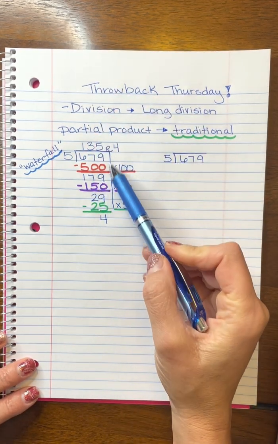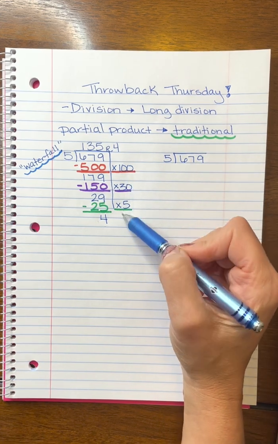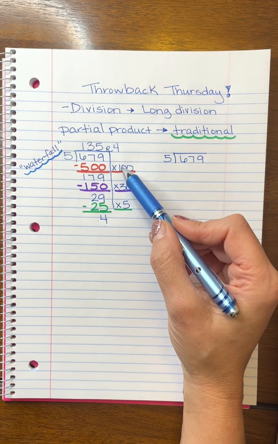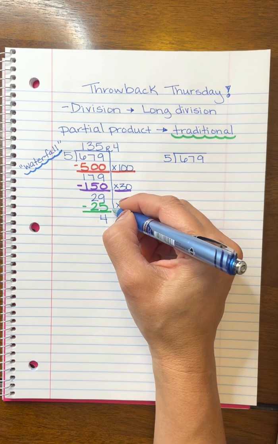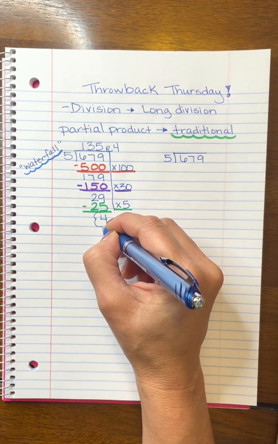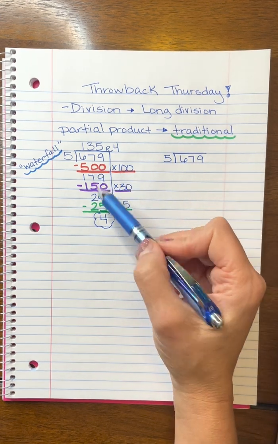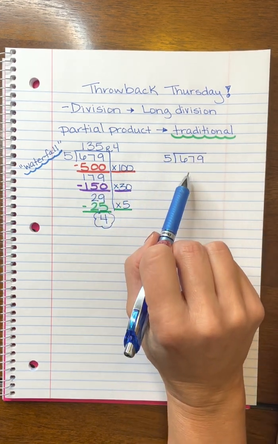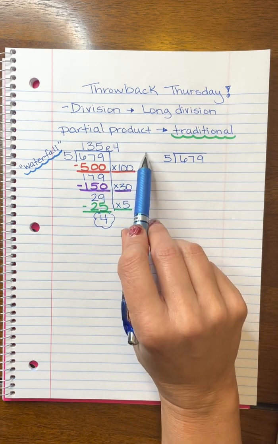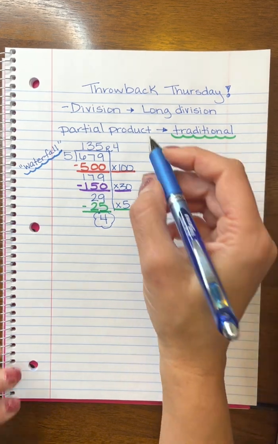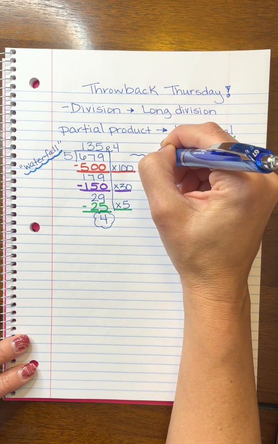Now, I actually did this in really large chunks, and you might do it in smaller chunks. Eventually you will get to the same answer. Your waterfall might need to go a little bit lower or a little bit longer, and that's okay. I just chose these numbers because I wanted you to see how it relates to our traditional method. So now we are going to take this and we are going to come over here.